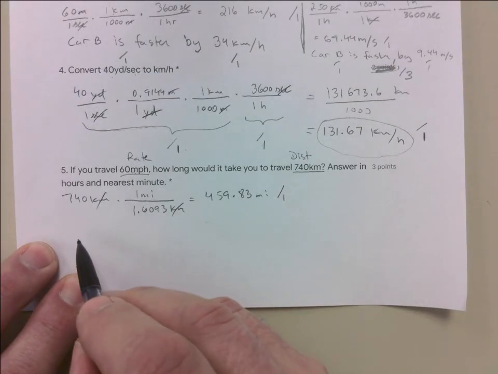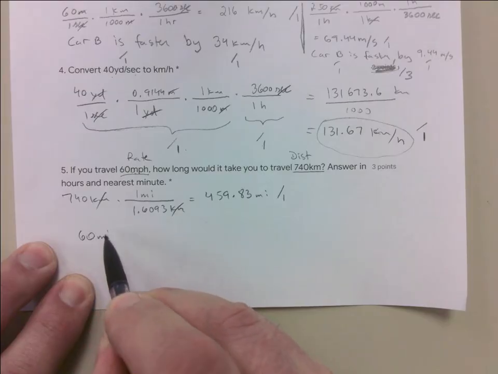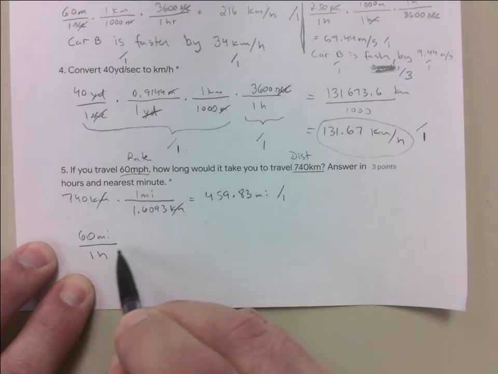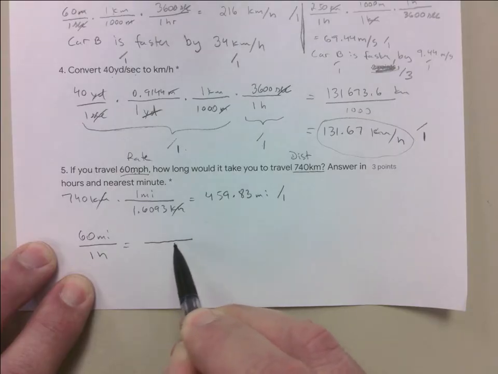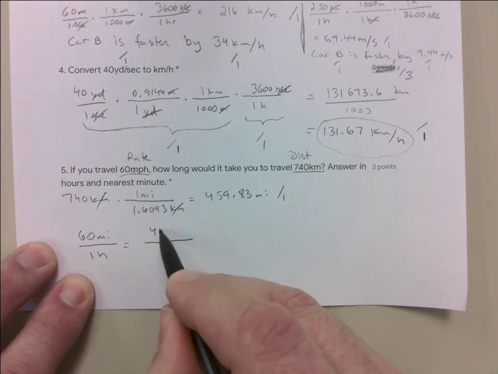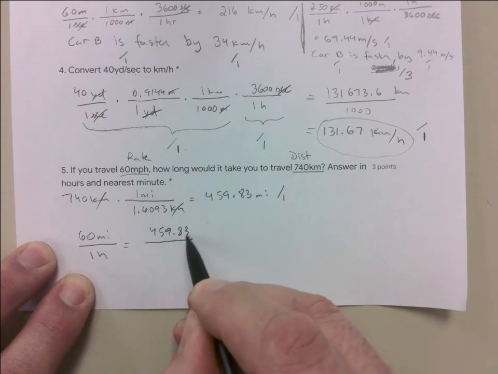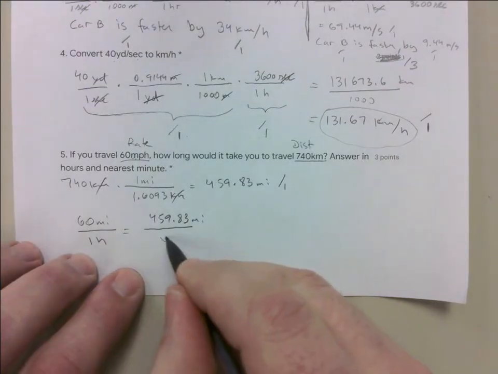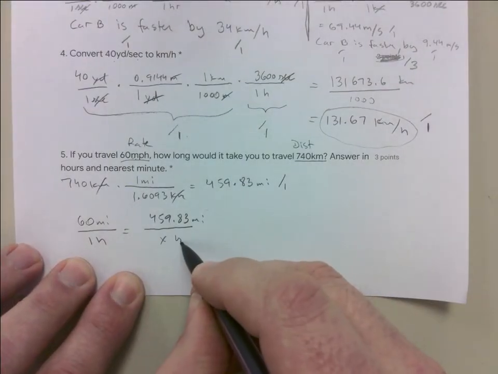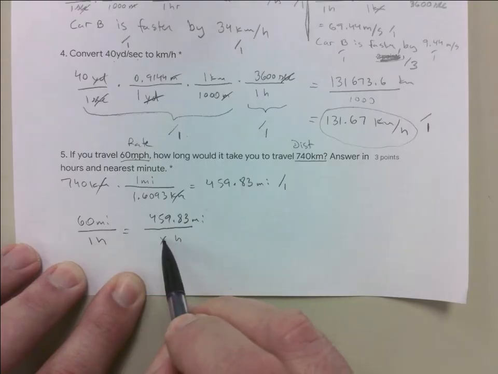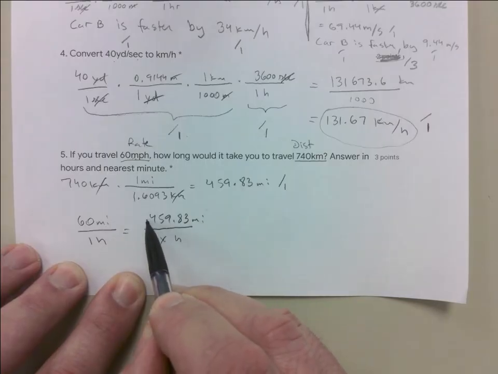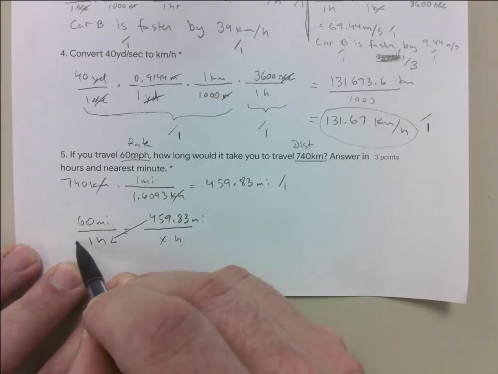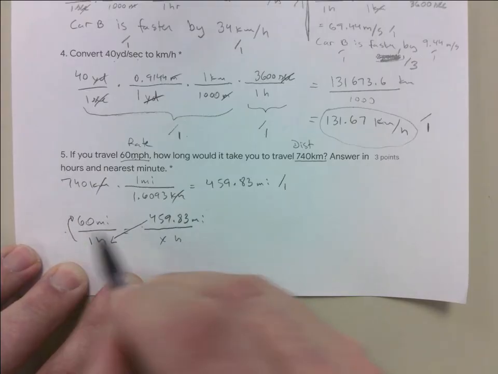I will say that 60 miles in 1 hour, then I will be able to figure out how long will it take me to travel this many miles. Okay? That's my unknown in hours. Remember, you go to the side where the variable is, start with the number, cross multiply, then divide. This is not showing your work.